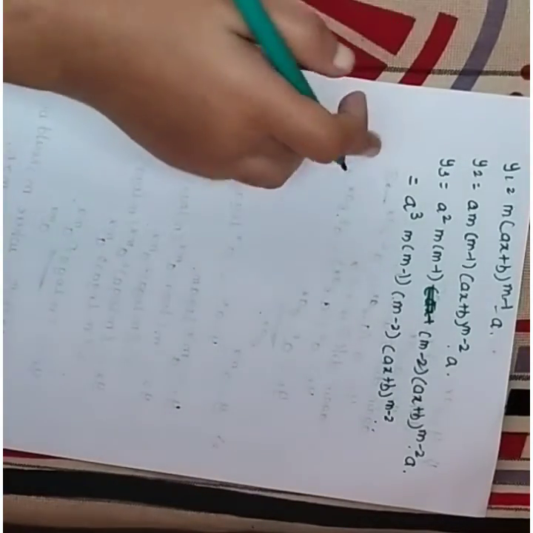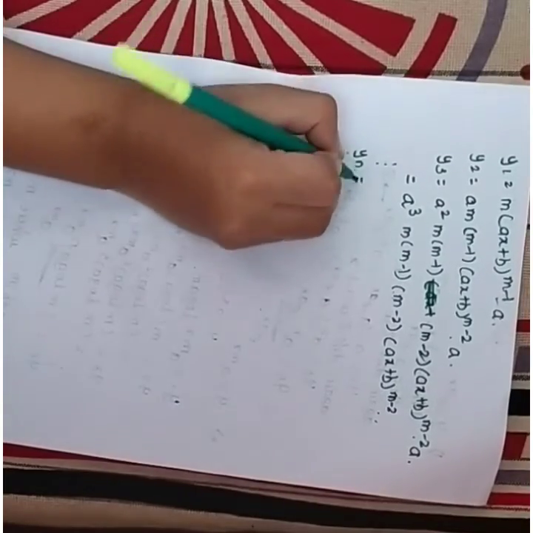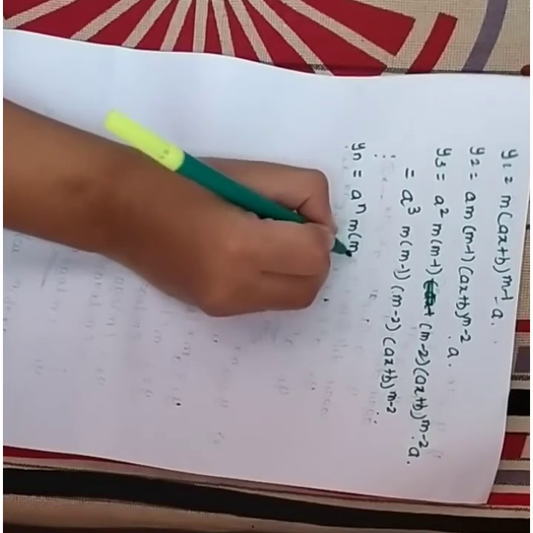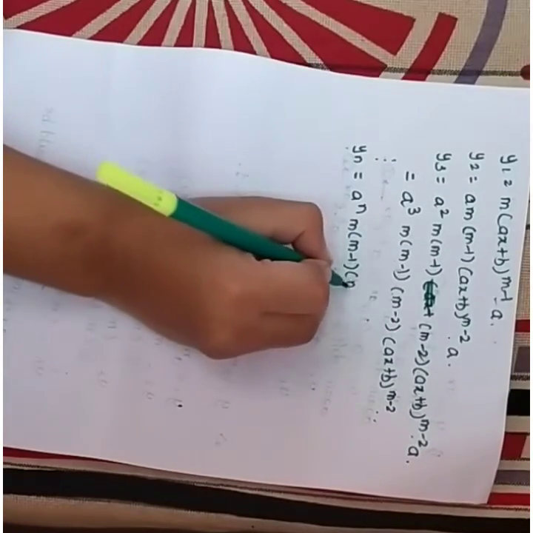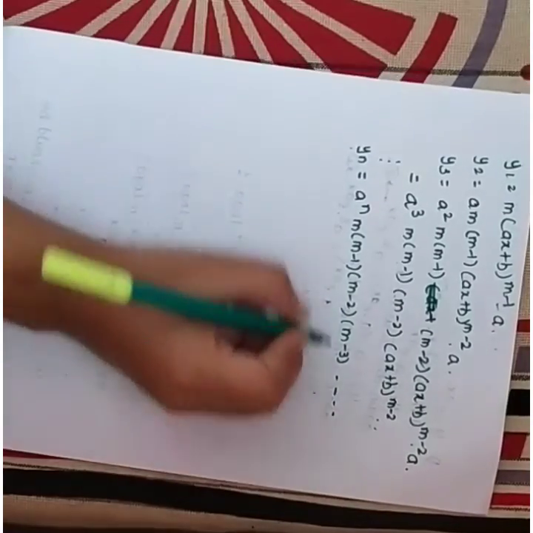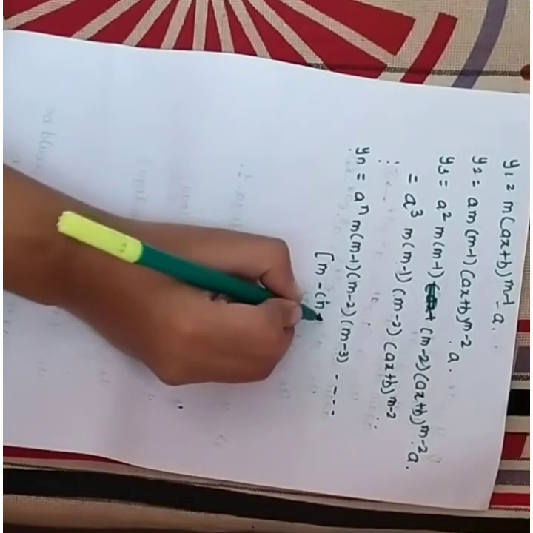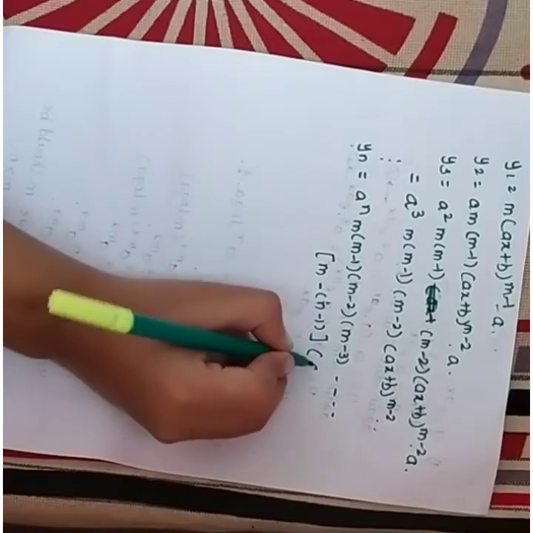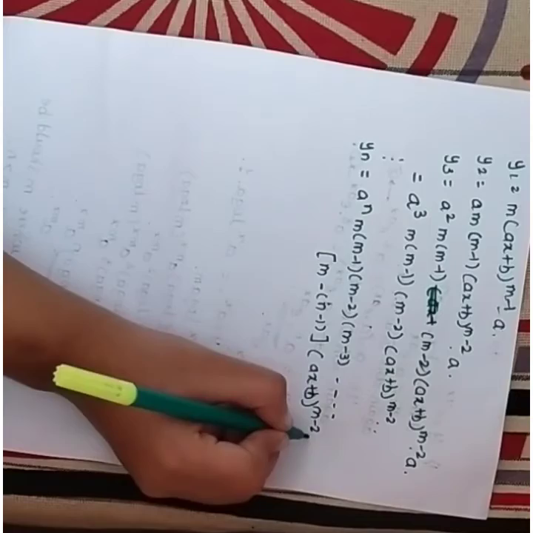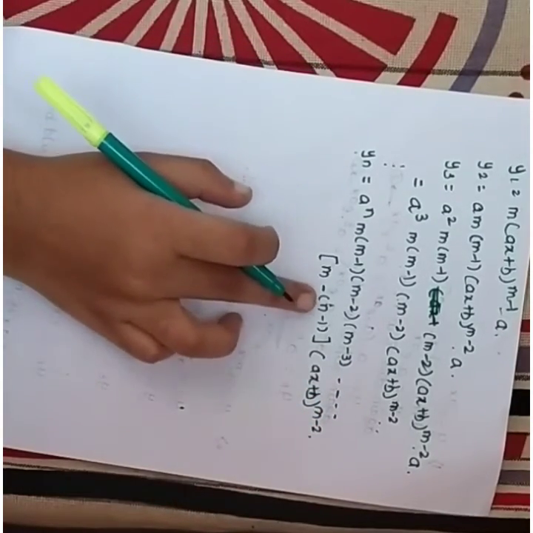By observing these results we can write yn is equal to a raised to n into m into m minus 1, m minus 2, m minus 3 and so on up to m minus n plus 1, into ax plus b raised to m minus n.